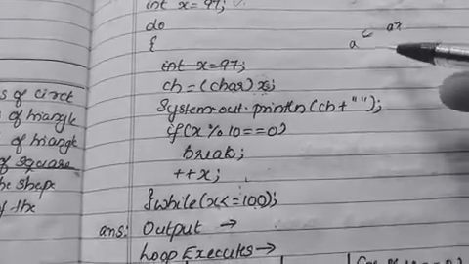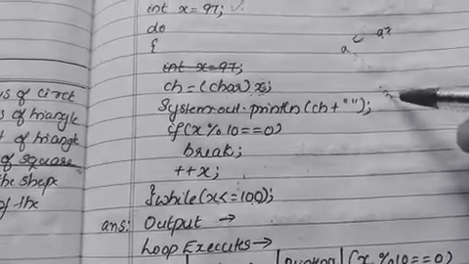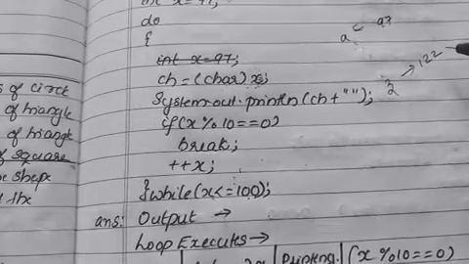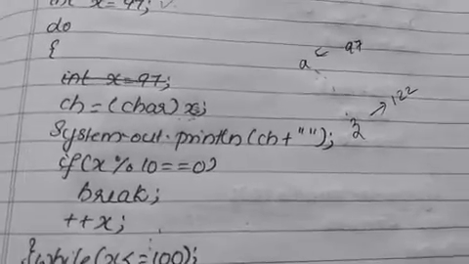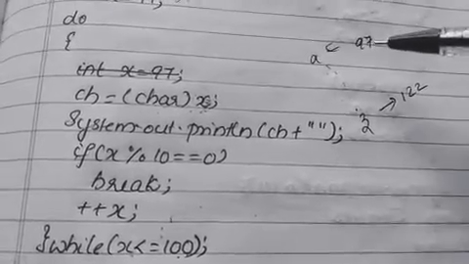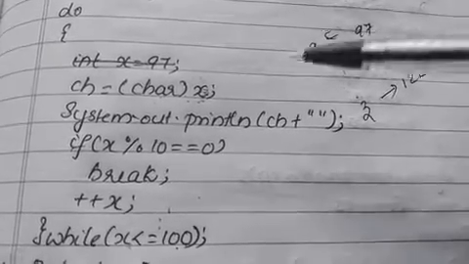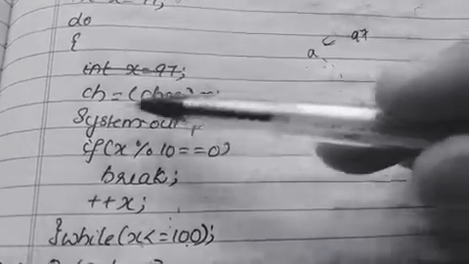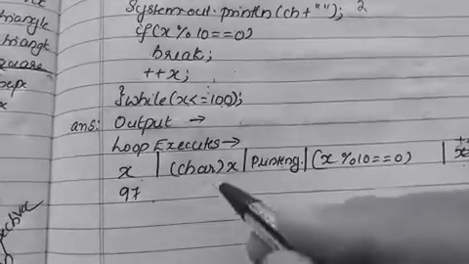A. From small a to small z, the value goes up to 122. We have studied all these things in the previous section. So the character value of 97 is A. 97 is converted to character type and stored in the variable ch. What's the value in ch? It is A.